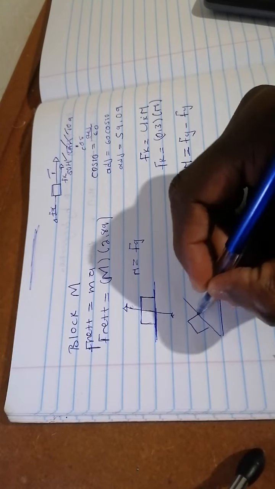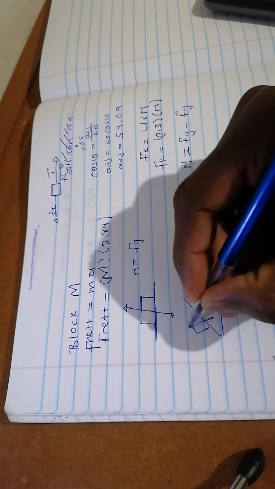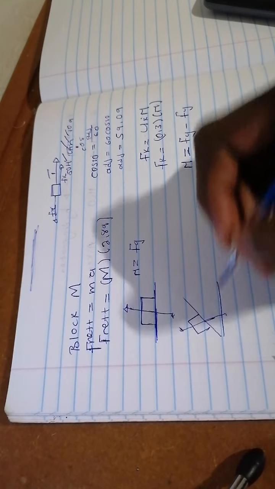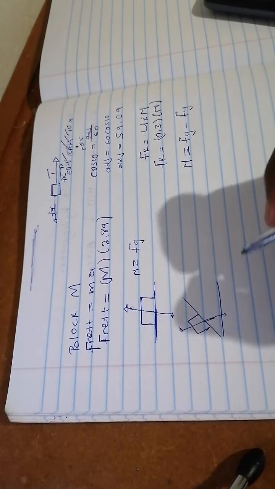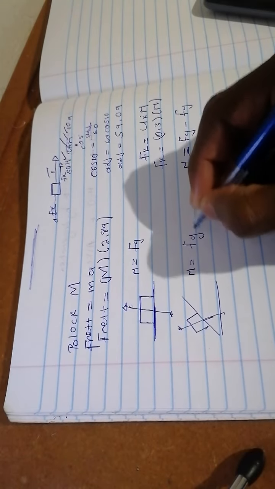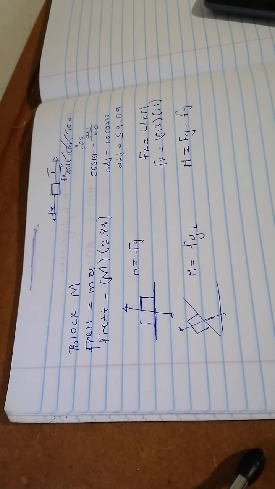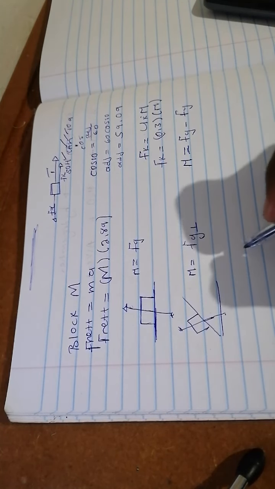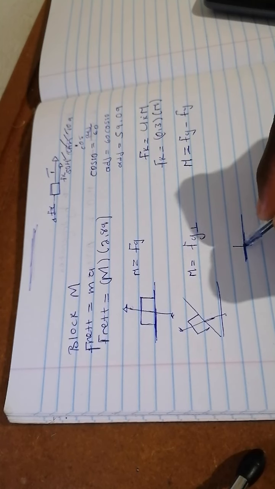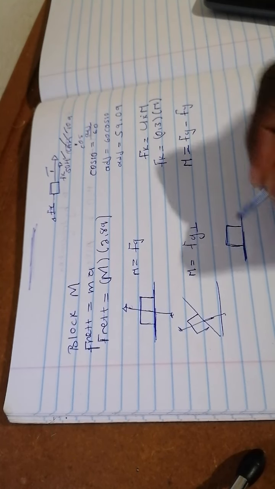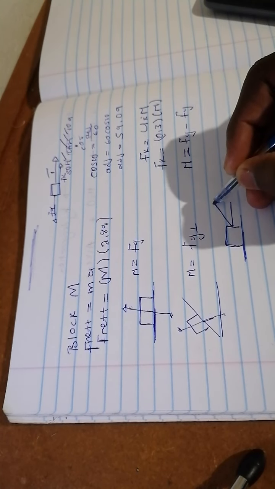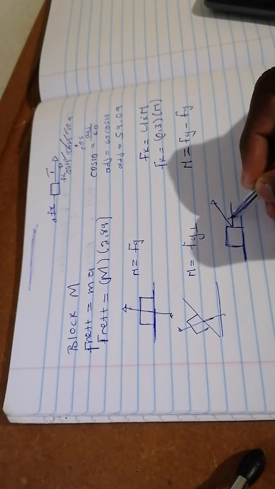But when the object is on the incline, right, what is going to be the normal force? The normal force is just going to be Fg perpendicular. The N is also equal to Fg perpendicular. But when we are given an object that is also being pulled at an angle, something like this, maybe 30 here.